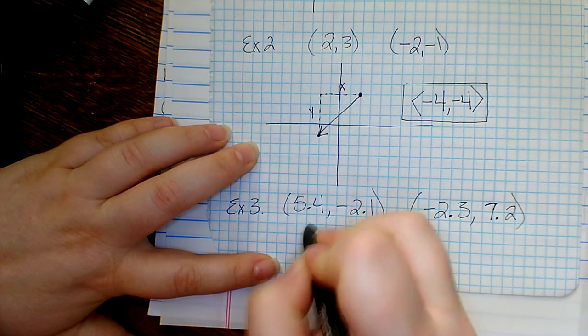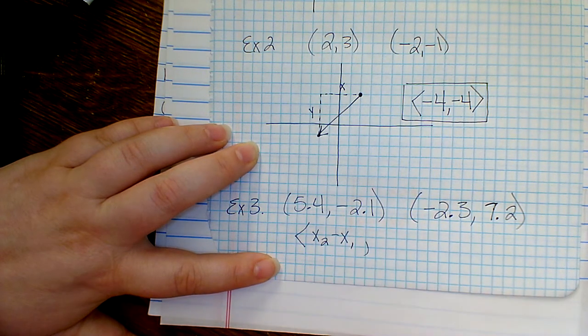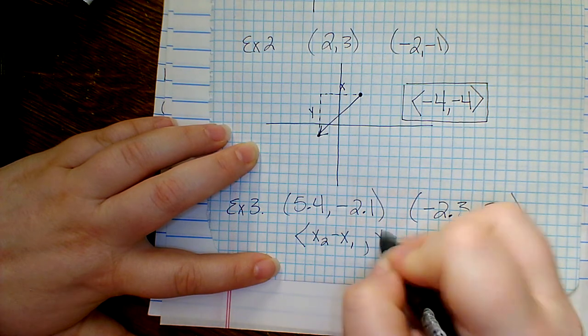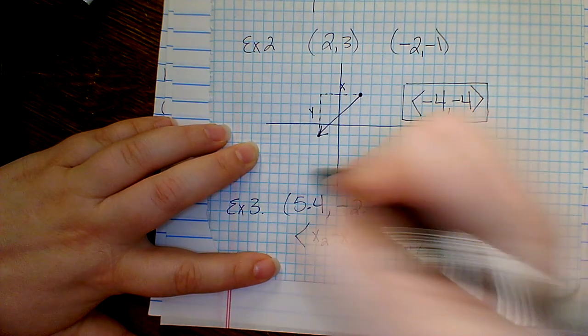We just said to find the component form, we're going to subtract the x values to get the horizontal or the x component. We're going to subtract the y values to get that vertical or y component.